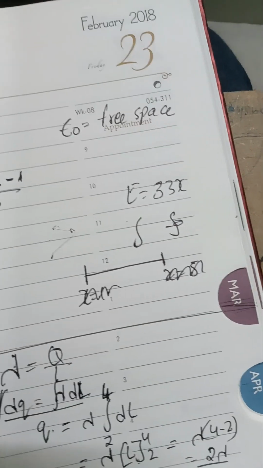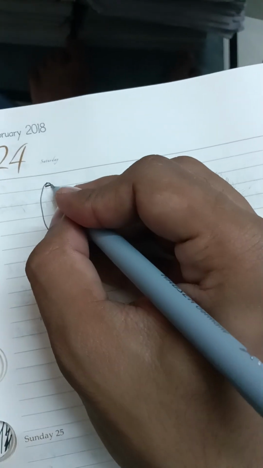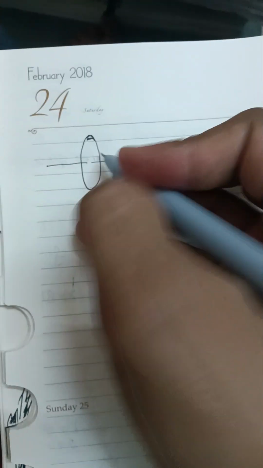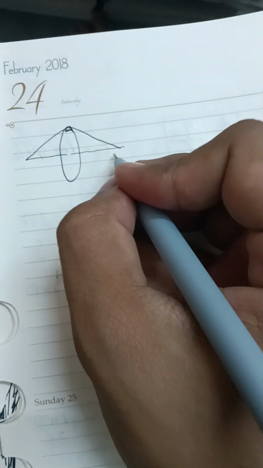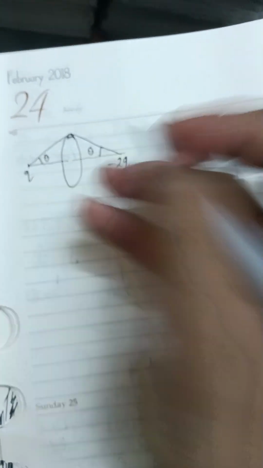Yes. Hi. I'll do another shape, that is a circle, like a disc, but it is kept horizontally. There are charges minus 2q and q over here. This is theta, this is theta. I'll just do the hard sum, just explain it.